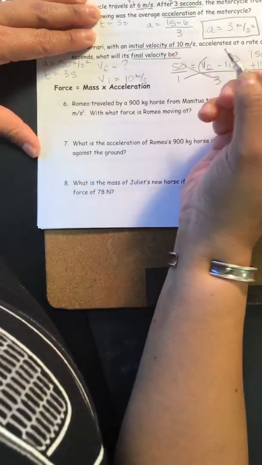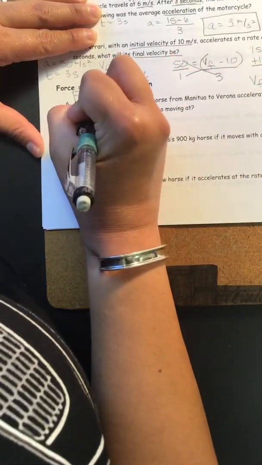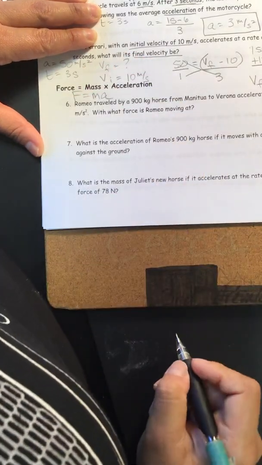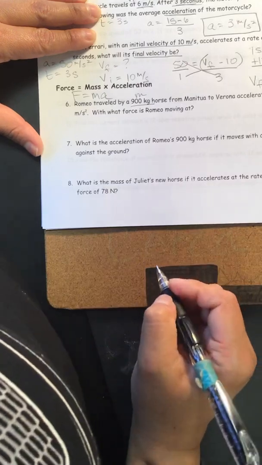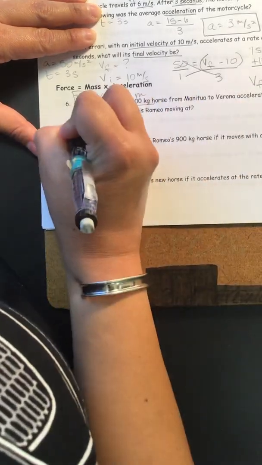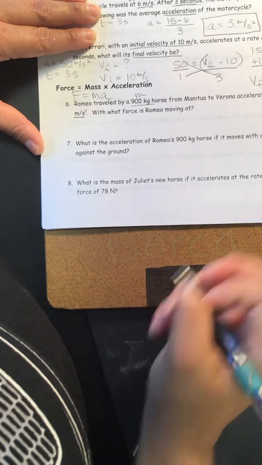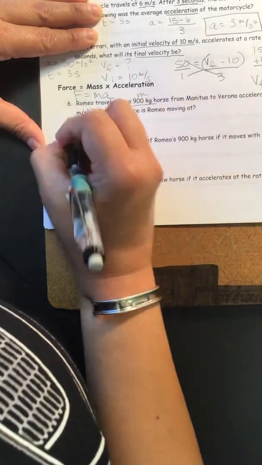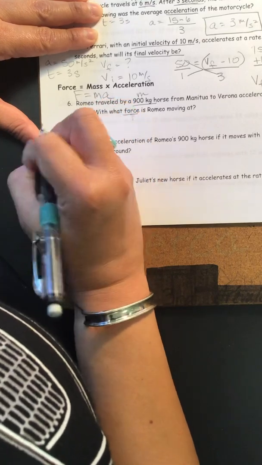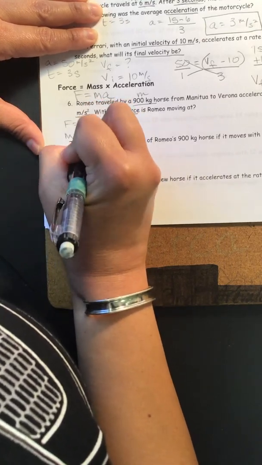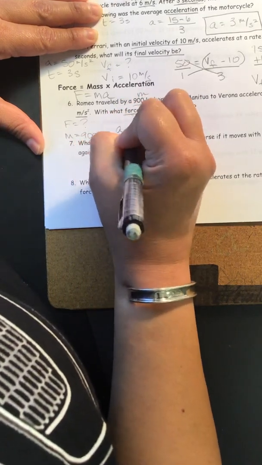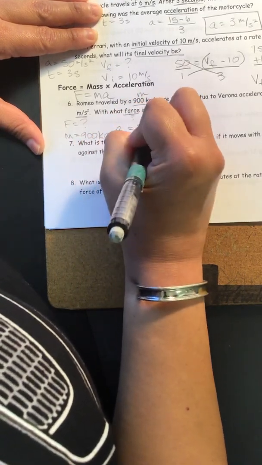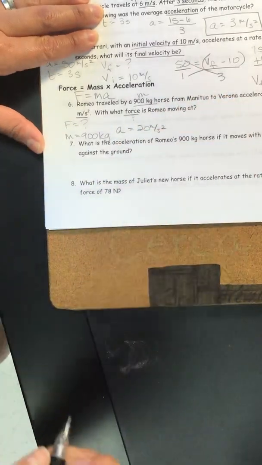So here is your formula. Force is equal to mass times acceleration. 900 kilograms, that is your mass. 20 meters per second squared, that's acceleration. What is the force? So we don't know what force is. Mass is equal to 900 kilograms, and your acceleration is equal to 20 meters per second squared.